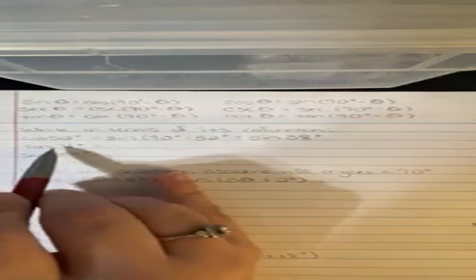Same thing with tangent of 71 degrees. Its pairing is cotangent. So we're going to have cotangent of 90 degrees minus 71 degrees, which is cotangent of 19 degrees. Now, do you have to show this middle step in here? No. You may get to where you just change to your pairing, and then subtract the 71 from 90, and that gives you your 19.